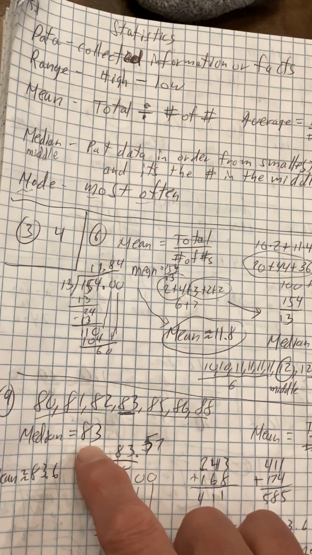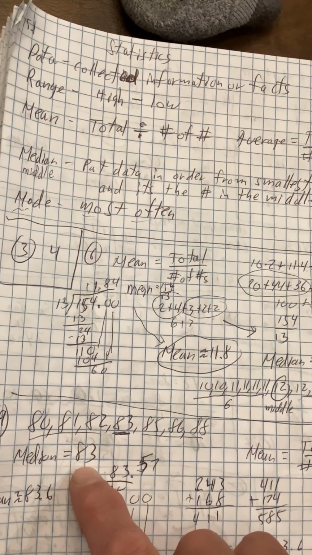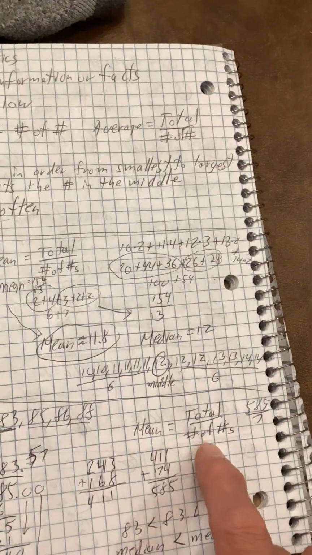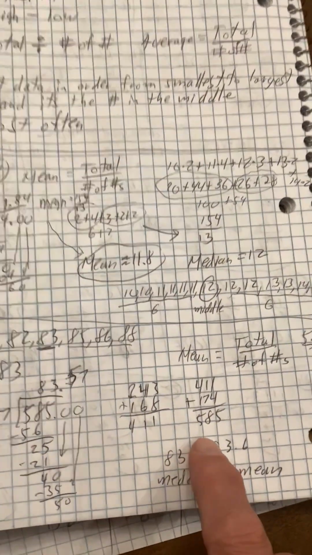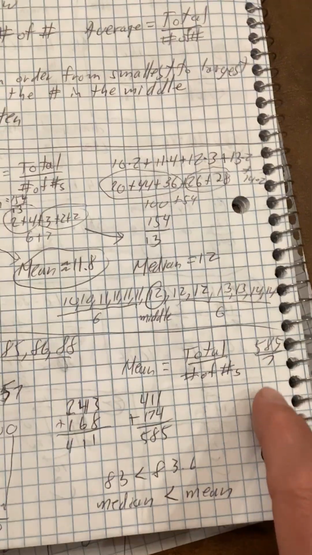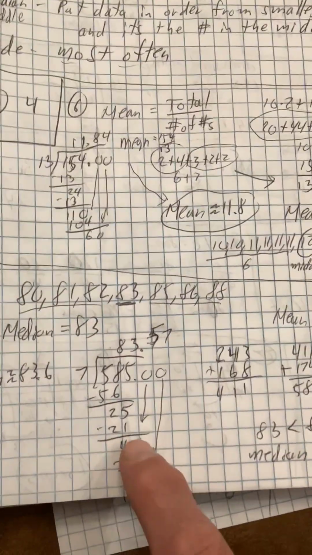Use the less sign to write the mathematical comparing the mean and the median. Oh, so now I've got to find the mean. So the mean is the total divided by number of numbers. And here's my work for adding up the totals. I get 585, and there's 7 numbers. Again, I was kind of a slob about showing my work here.